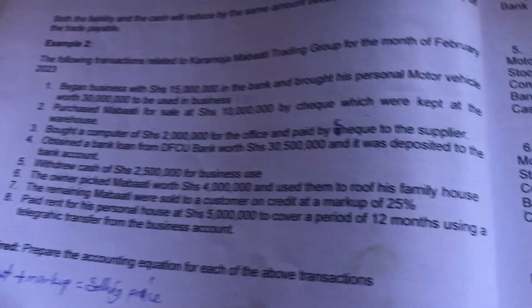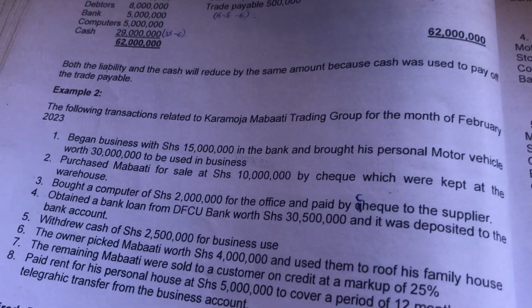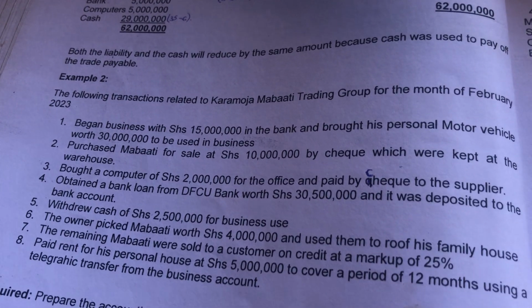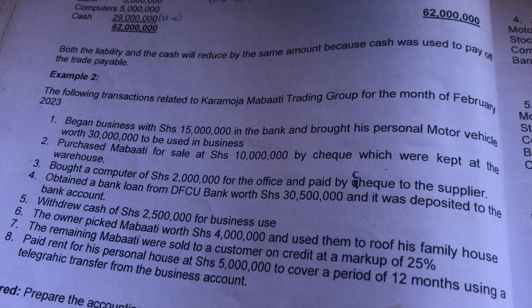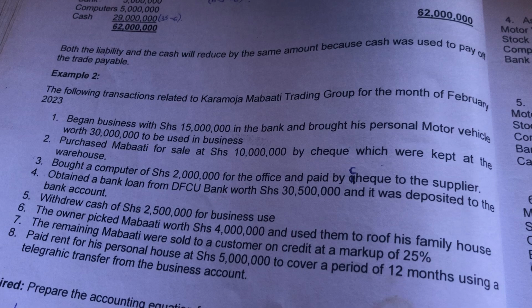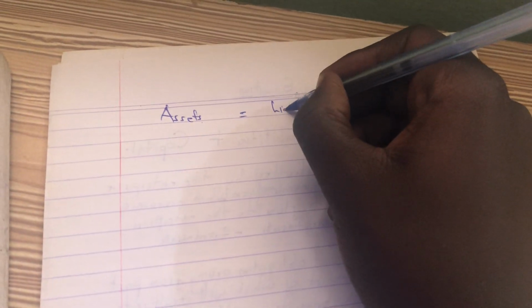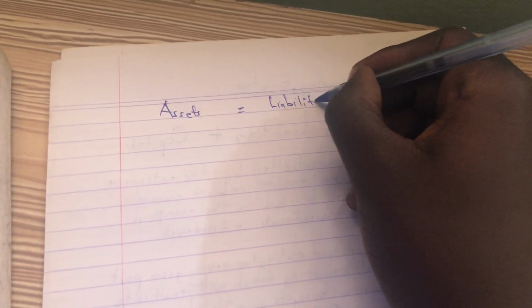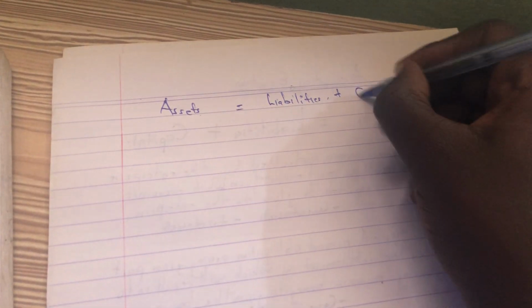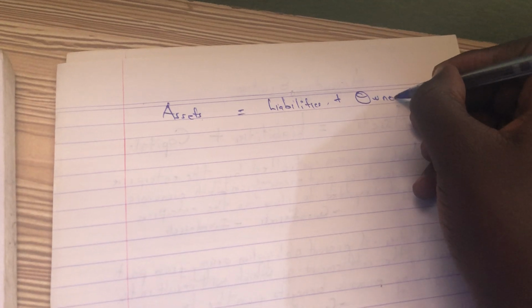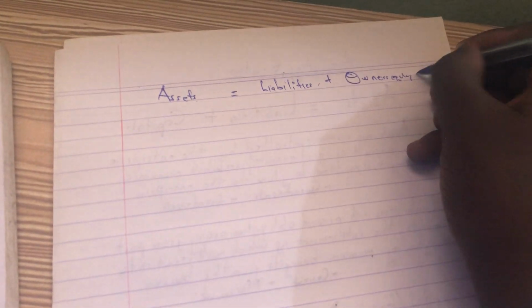So we are starting the question. If we look at our first part, they've said he began business with 15 million in the bank and bought his personal motor vehicle worth 30 million to be used in business. So we first write down the accounting equation, which is assets equals liabilities plus owner's equity, or you can call it capital.